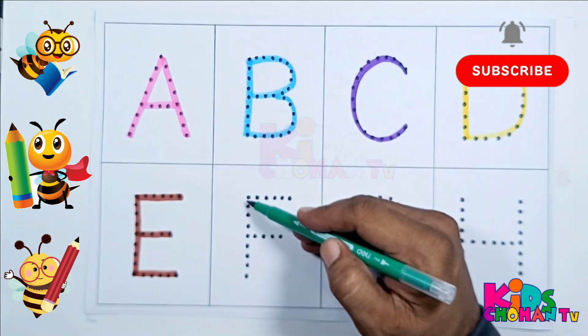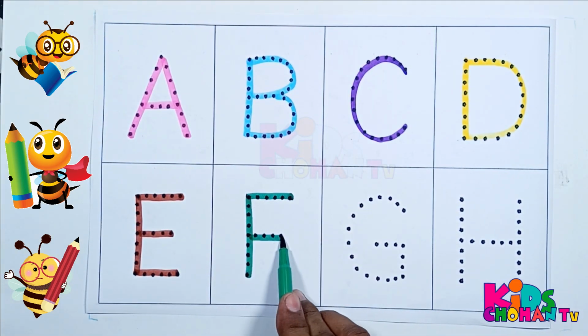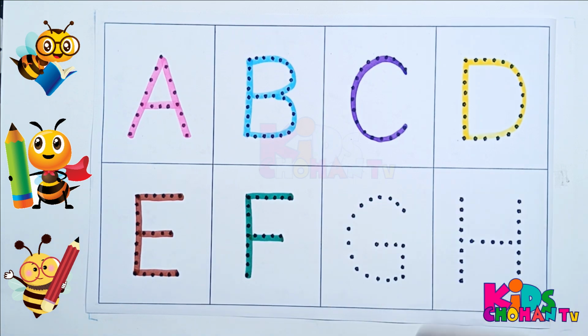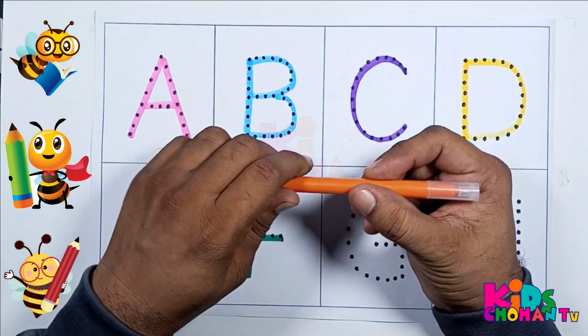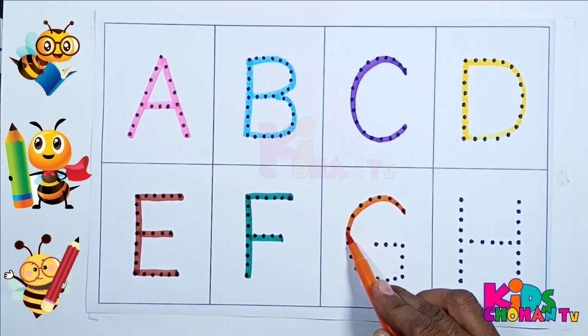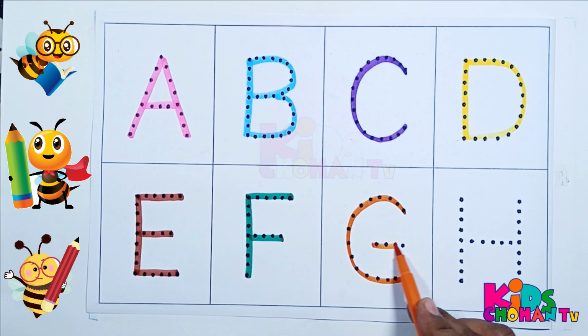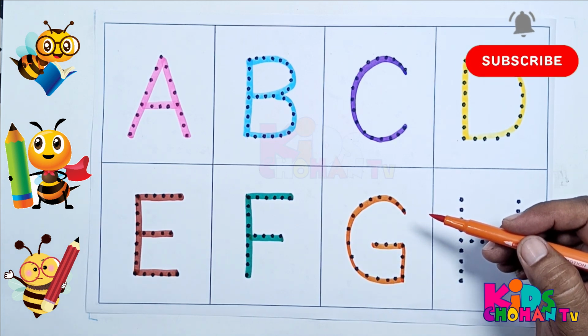Green color. F. F for fish. Orange color. G. G for goat.